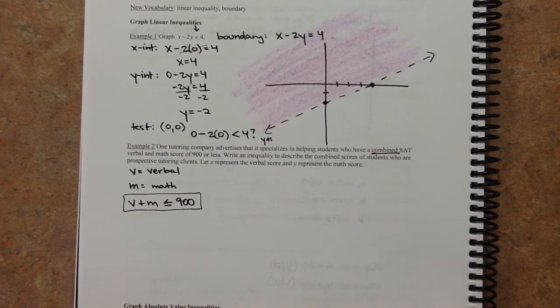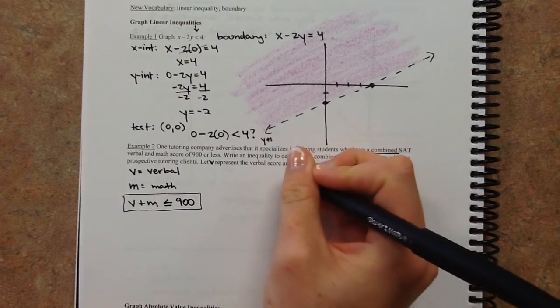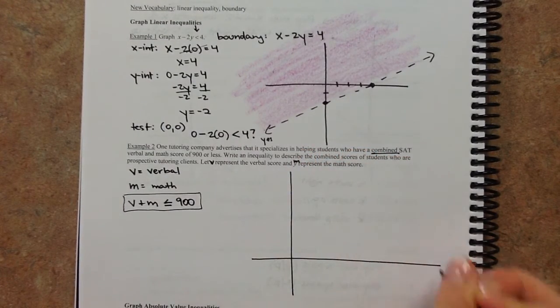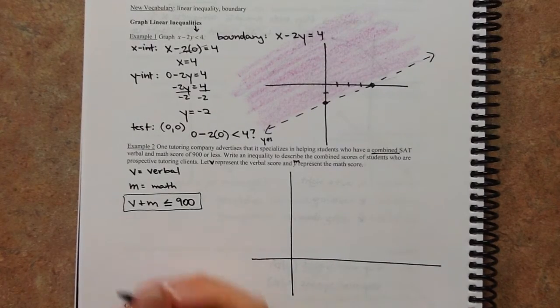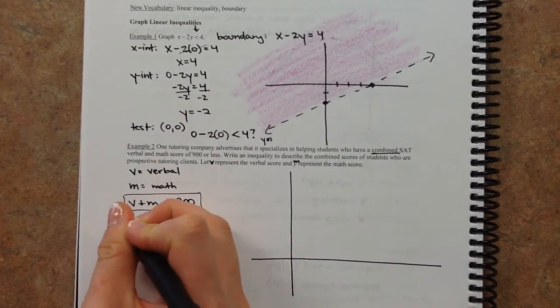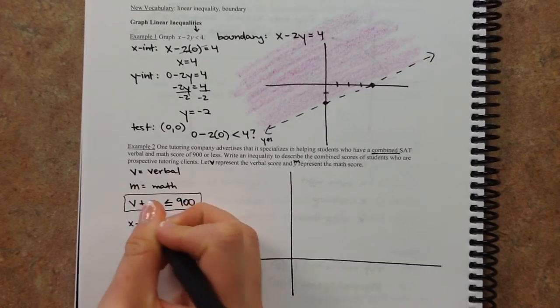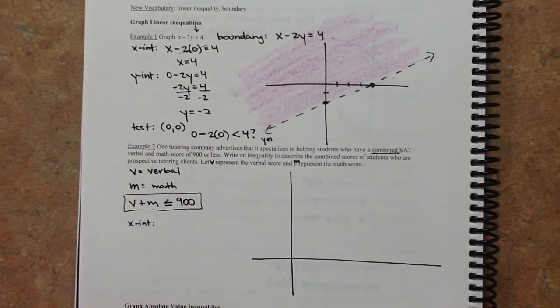Next it says, it doesn't say to graph. We're going to graph it anyway. Sorry, it says let X represent. I changed our mind there. V for verbal and M for math. But when we go to graph it, we're going to want to know which one's X and which one's Y. Okay, so we are going to set this up so we can do intercepts. So we're going to start with our V intercept, which remember is technically your X intercept since we used V for X and M for Y.